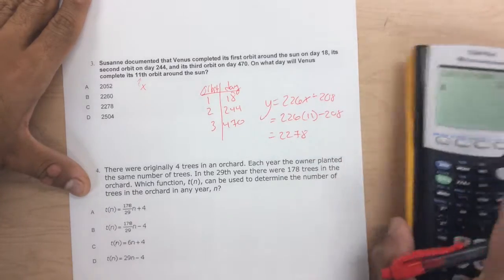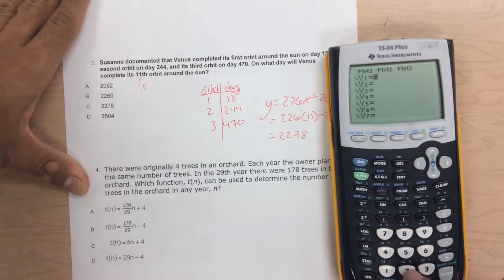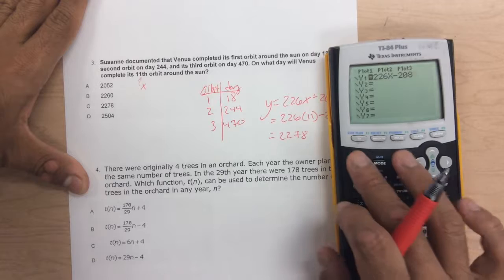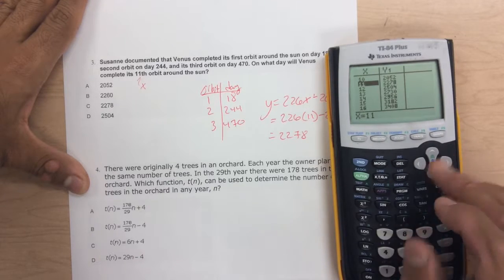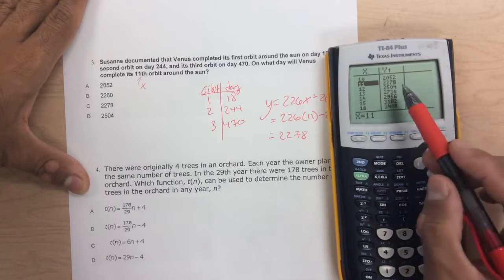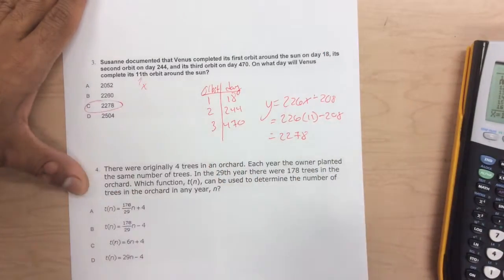Okay? Now remember, you also have the option of going to y equals and typing in your equation 226x minus 208, and then go to second graph to be able to see your table and just scroll down to day 11, which gives you 2,278. So the answer will be C.